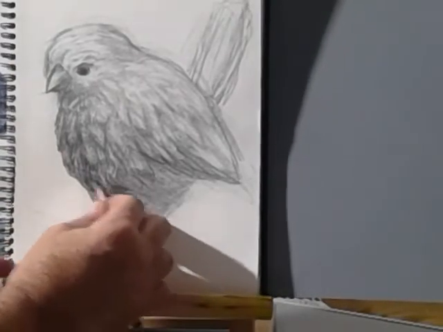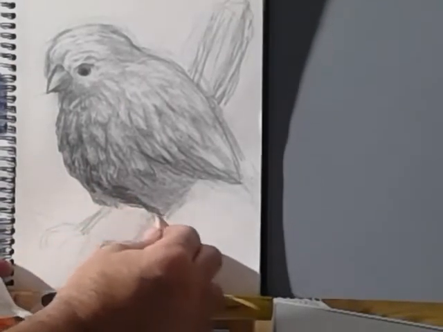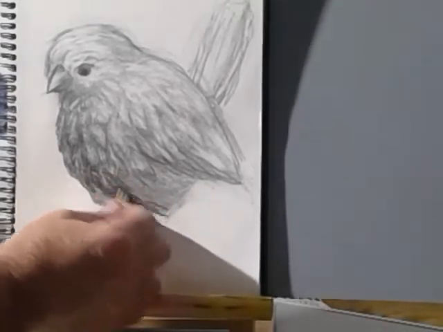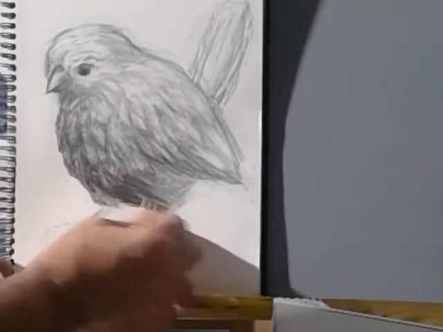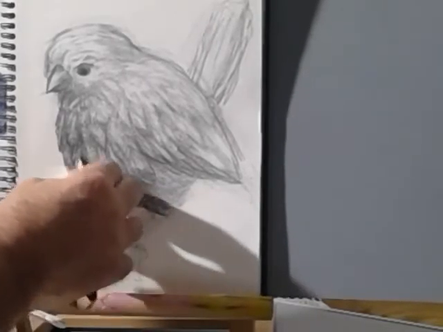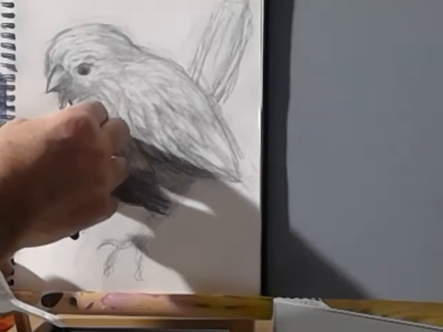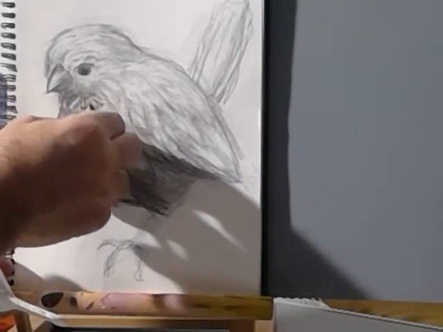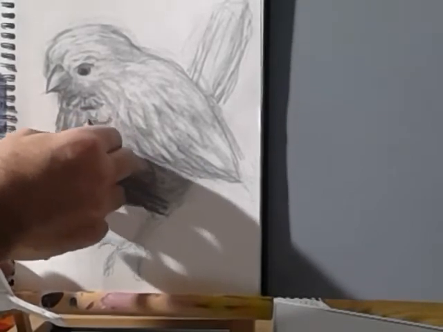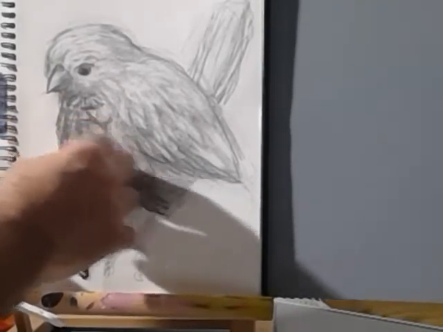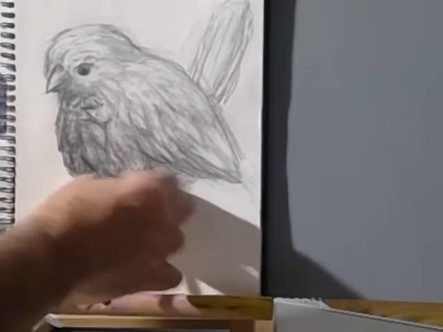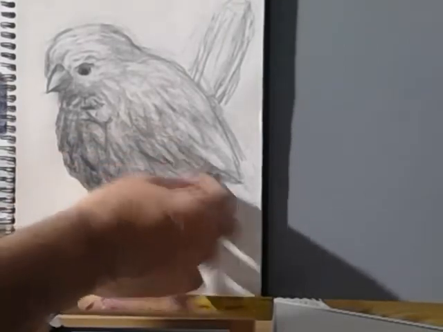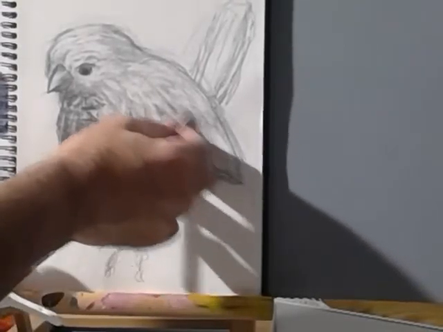And then in the last stages, you want to get into some dark, really, really dark. If you've got a black pencil, that could also work, or another grade of graphite. Just get a few really nice dark details, especially in the shadows. Probably good to keep going with the direction of the feathers rather than what I've just done there.